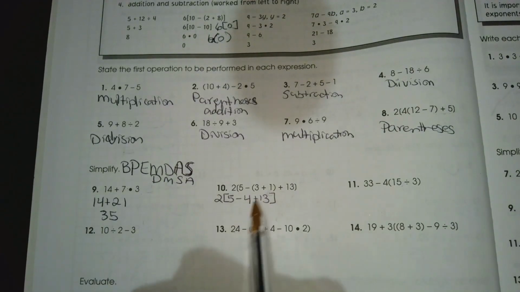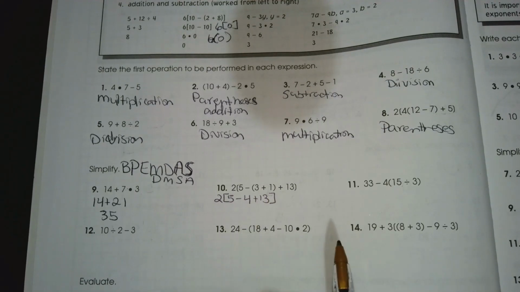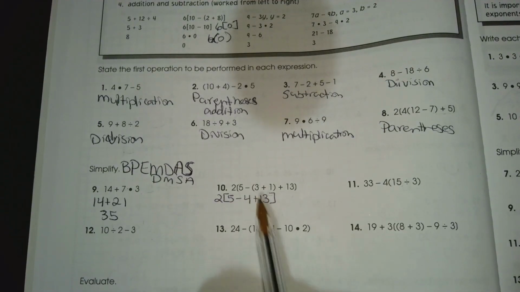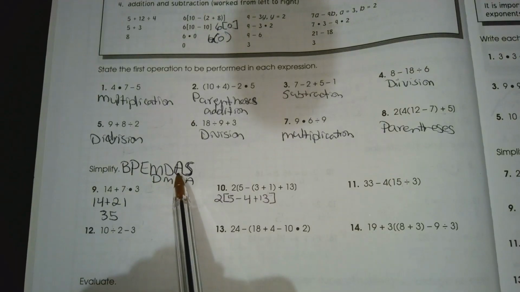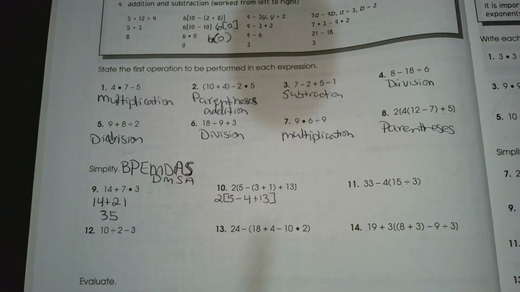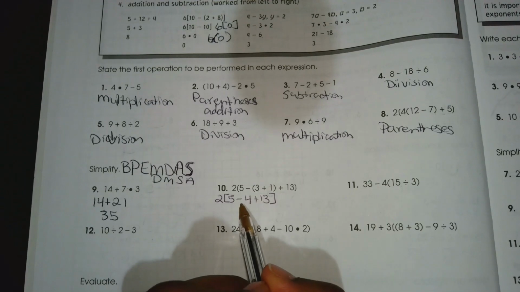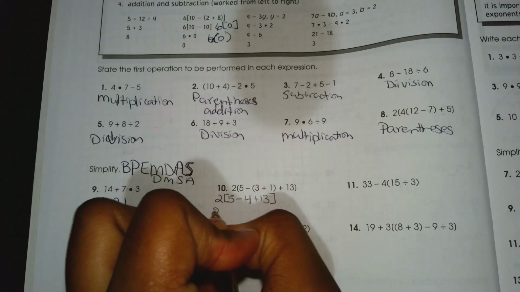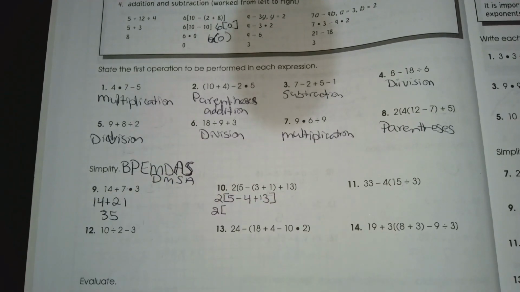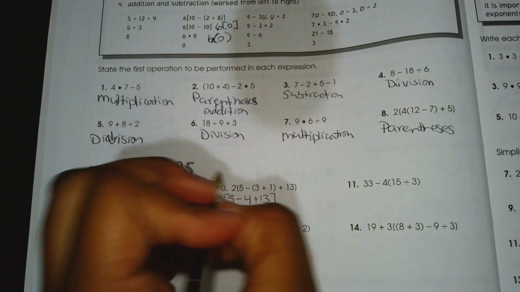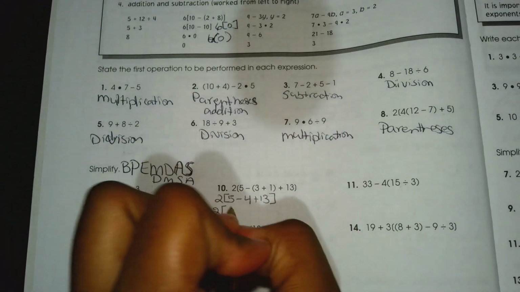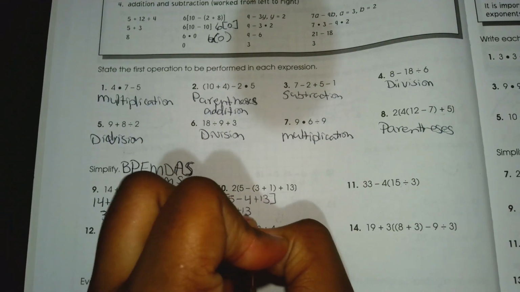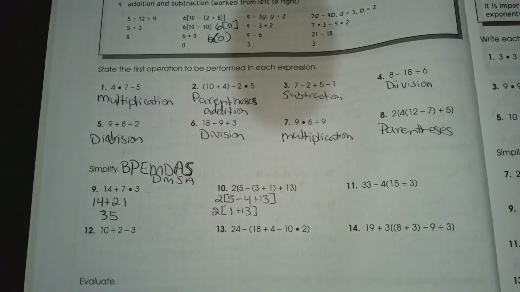Next, we still have our brackets, so we have to finish all the operations within the brackets, okay? So we have subtraction and addition. Remember I said earlier that with addition and subtraction, you work from left to right. It's not about whether addition comes first or subtraction comes first. You work from left to right. So we have our subtraction first, so we're going to subtract first and then add. So we have our 2, and you keep your brackets until you complete all operations, okay? So 5 minus 4 is 1, and then plus 13. We keep our brackets, okay?